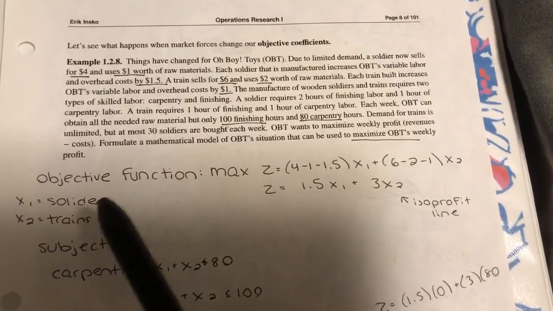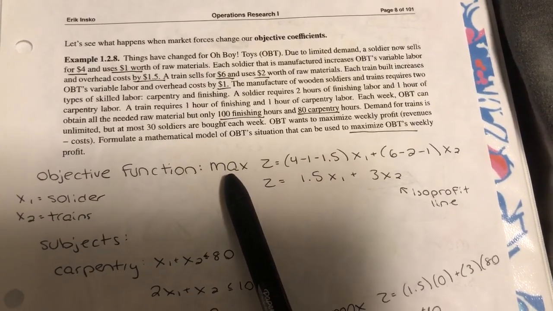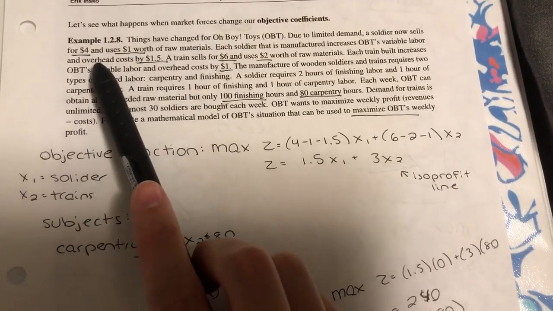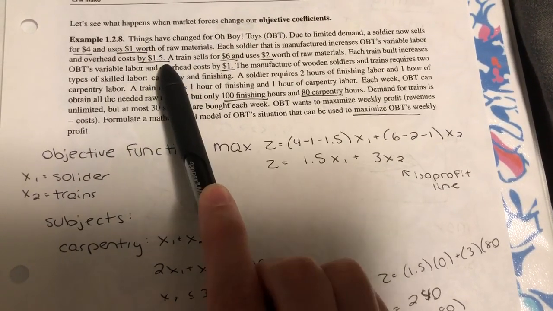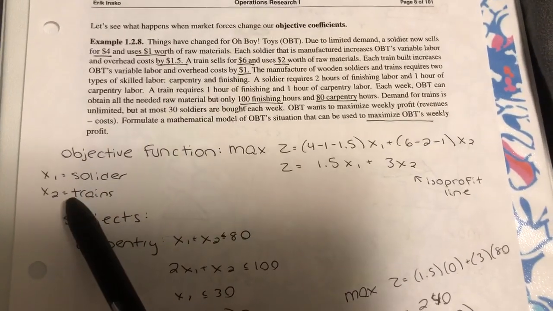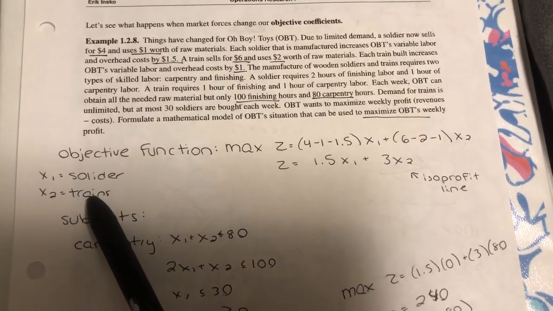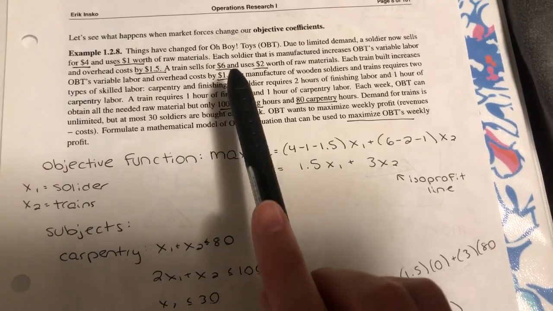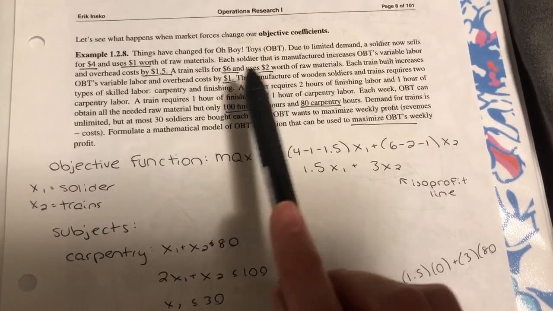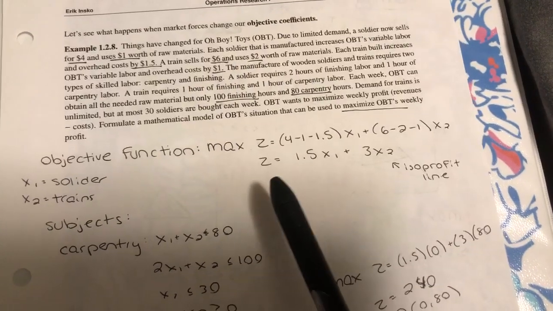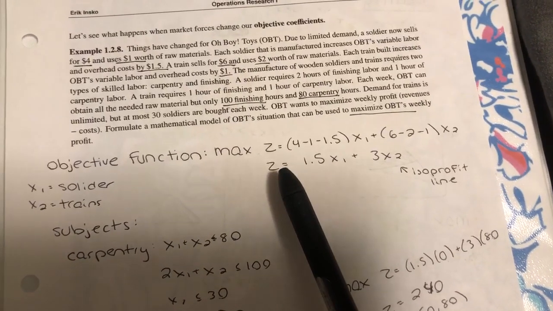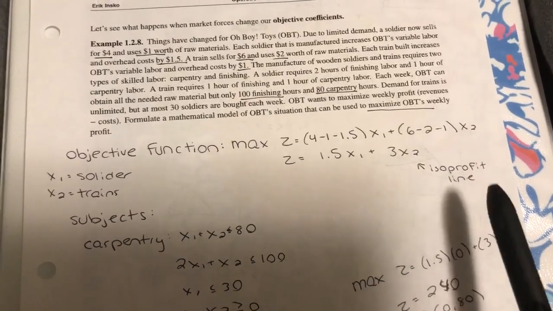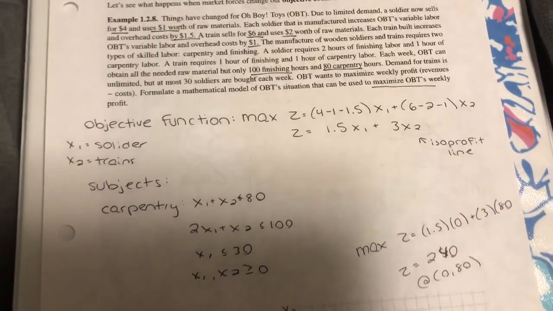So again, we start with the objective function, which is a maximization function, and we have z equals 4 minus 1 minus 1.5. Again, x1 is soldiers and x2 is trains. And then for x2, we have a train is 6 minus 2 minus 1. So our new objective function is z equals 1.5x1 plus 3x2, and that is our isoprofit line.